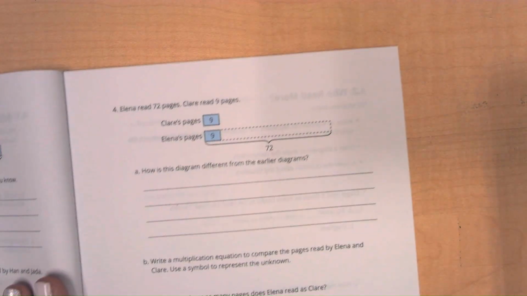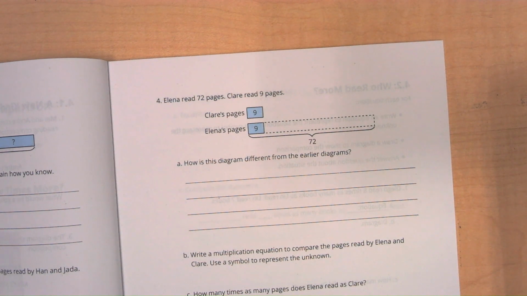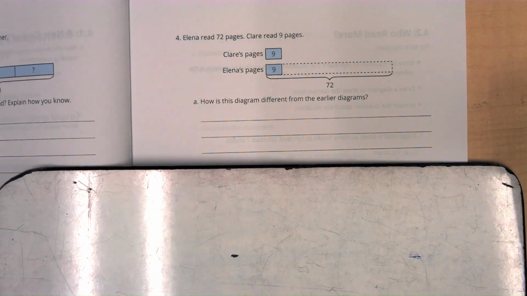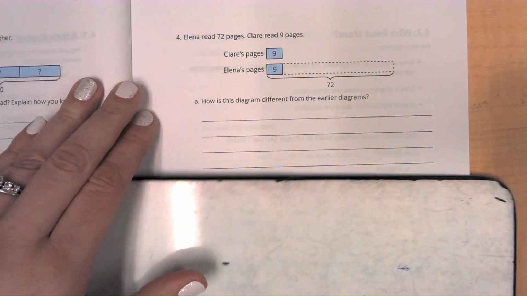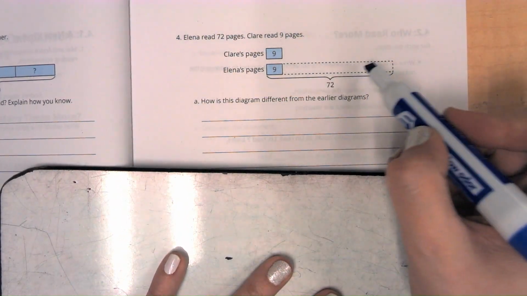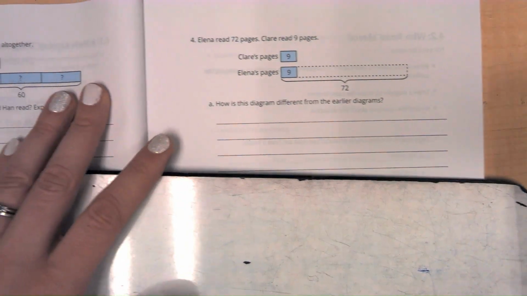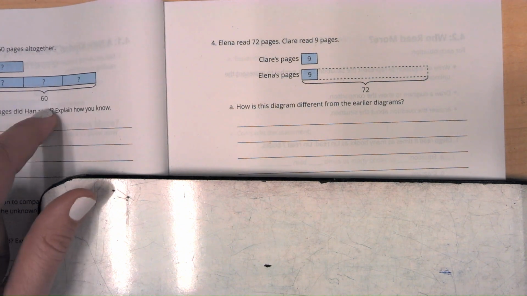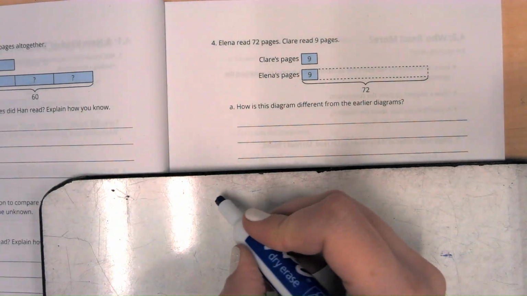That's on page 18. We have another division problem on page 19. Alina read 72 pages. Claire read 9. How is the diagram different from the earlier diagrams? Well, this diagram is different because we don't have the groups here. We don't know how many groups. Over here, we knew how many groups. Here, we don't know how many groups.